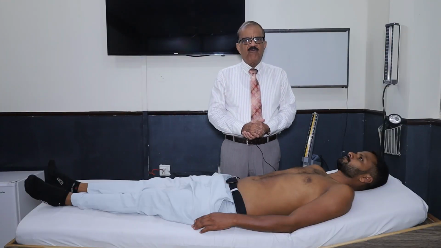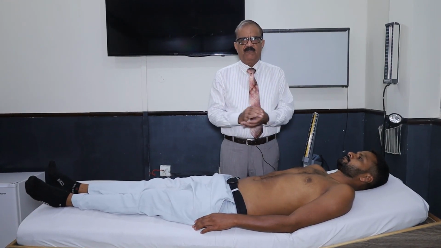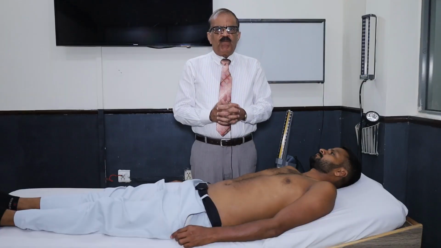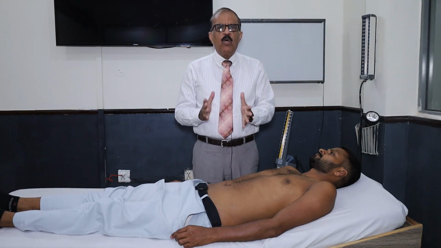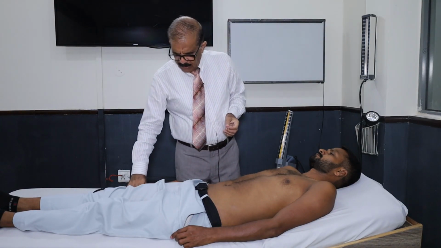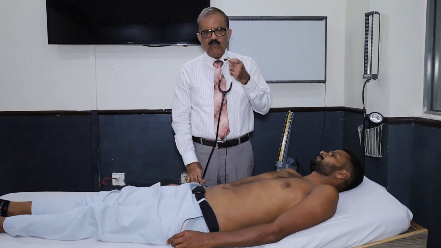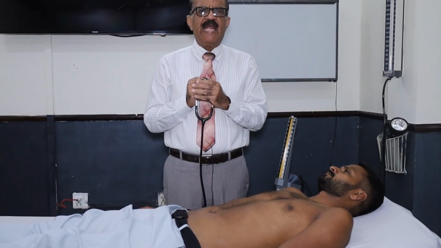Professor Aziz Rehman from Medurstand, and today we are going to demonstrate the clinical methods in GIT, how to examine the gastrointestinal system. Now finally I will do the auscultation of abdomen. The auscultation can be done if you suspect intestinal obstruction. Then we are interested to see if the abdominal sounds are intact or not.